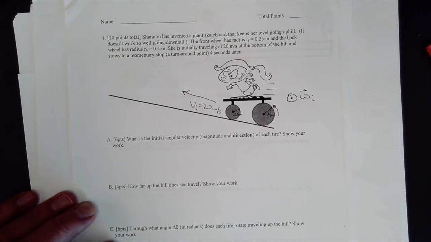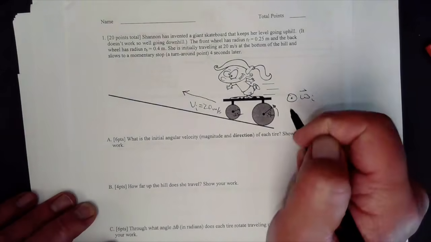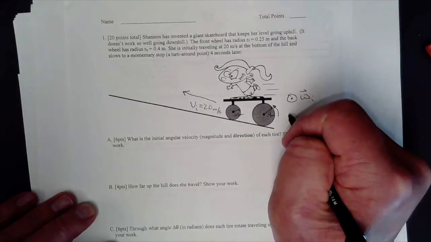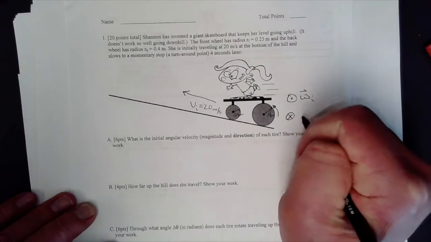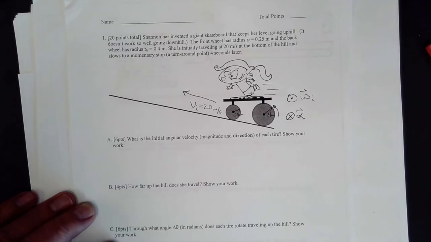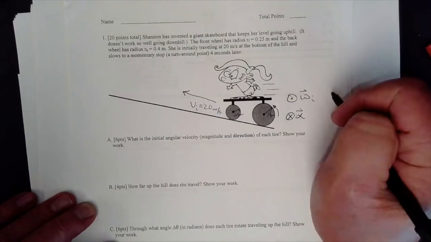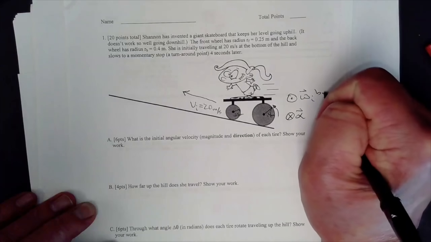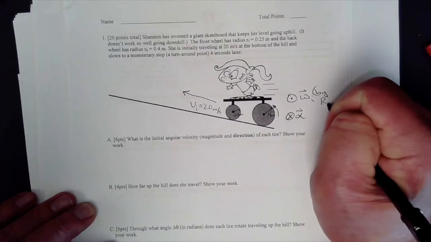Now I know that as she goes up that hill, she's slowing down. And so that means that her alpha vector has to point opposite the omega. Now, the omega is out of the page by right-hand rule.